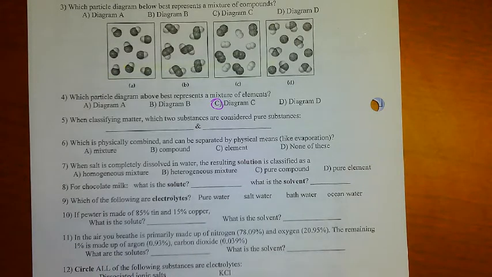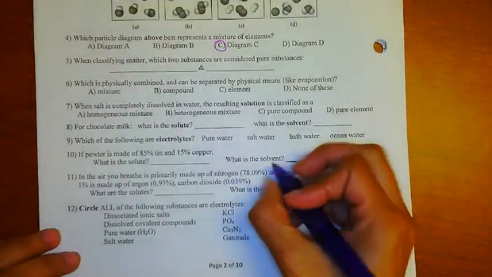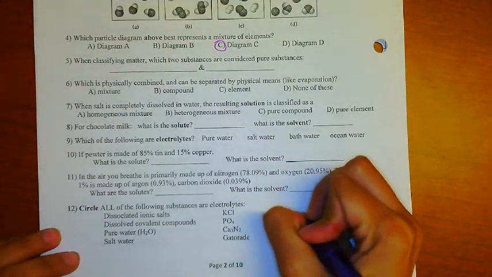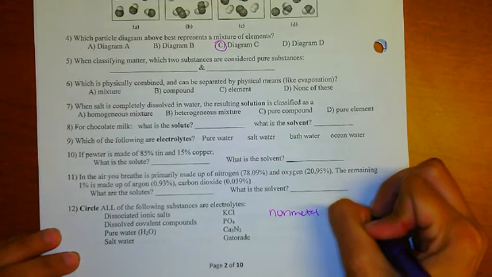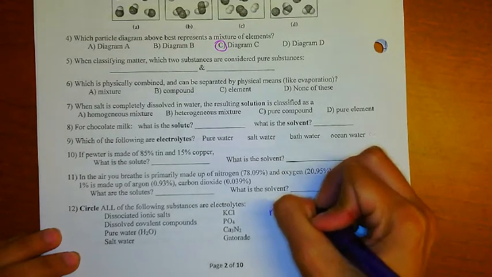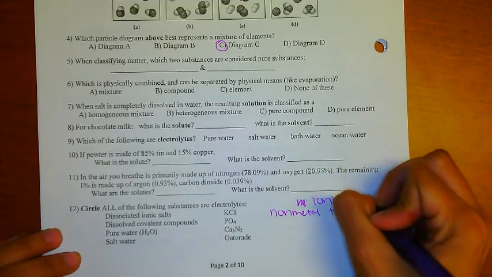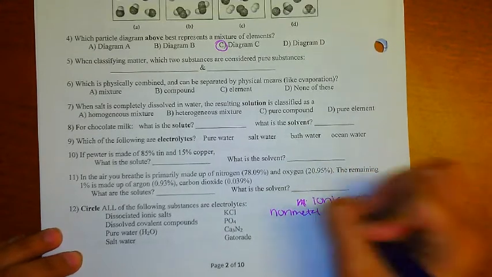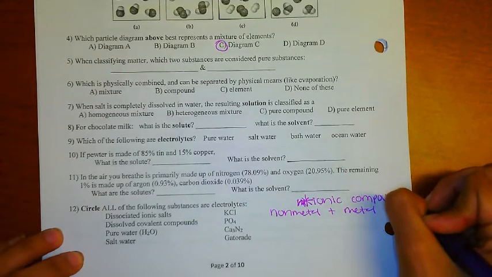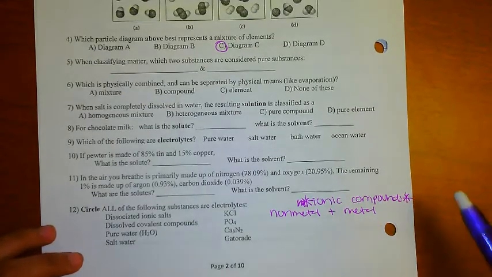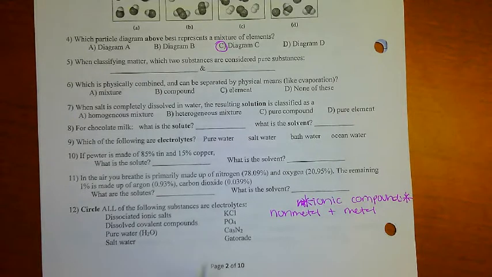Okay, and then also for electrolytes, remember electrolytes are usually ionic compounds. Okay, and so an ionic compound would be a nonmetal plus a metal. Okay, so ionic compounds are usually what electrolytes consist of.